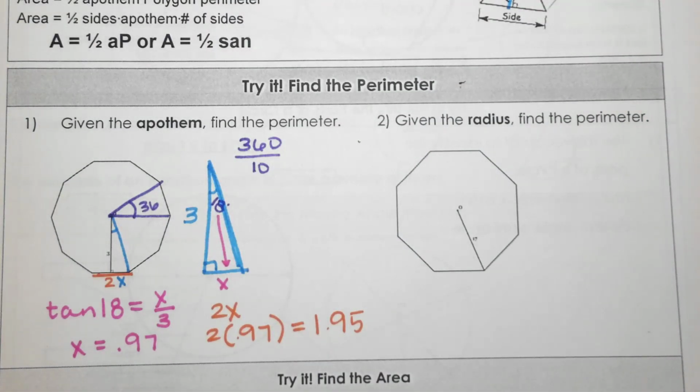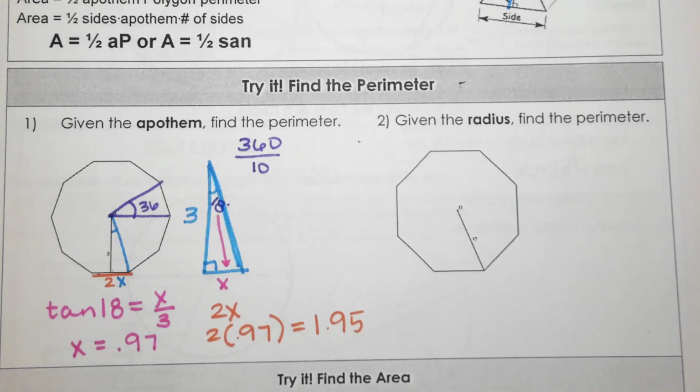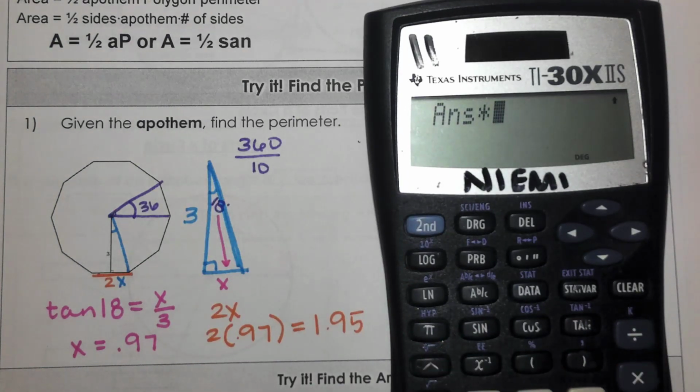It says we're given the radius, find the perimeter. Oh, we didn't even finish this one, did we? We still had to multiply it by how many sides it had. So this times 10 sides, right?